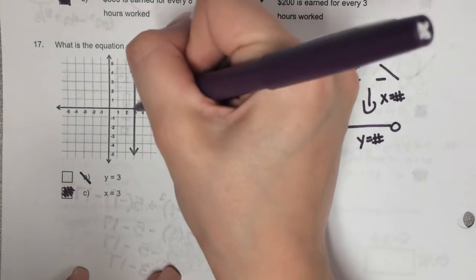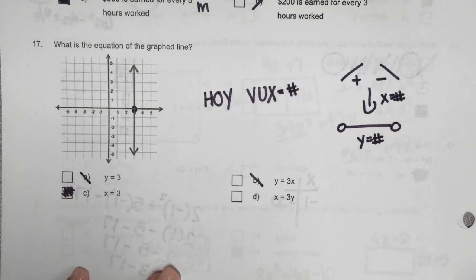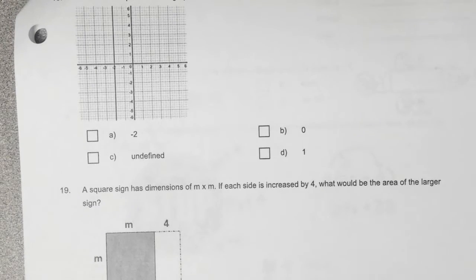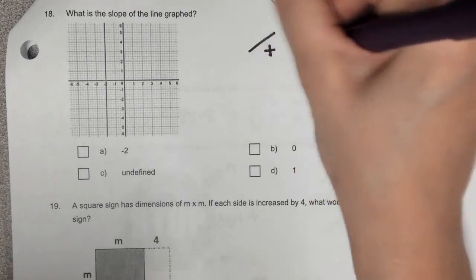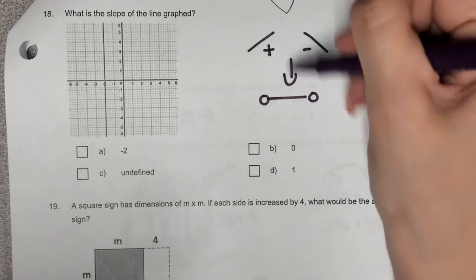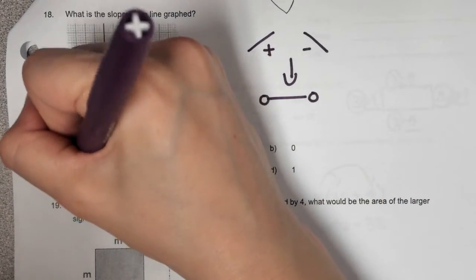This is hitting the x-axis at 3. So what about the slope? Here, again, you can use that HOYVUX, or you can just remember slope man. This is a nose. It is an undefined slope.